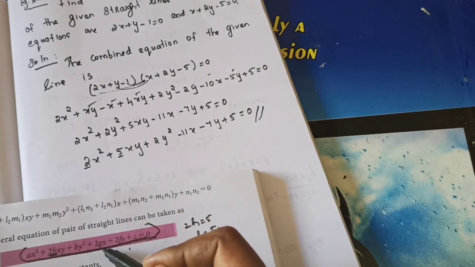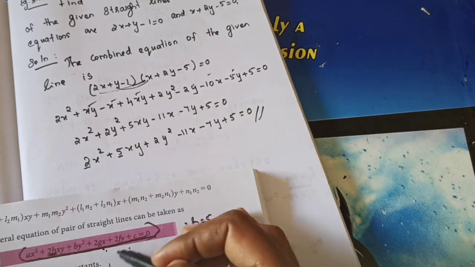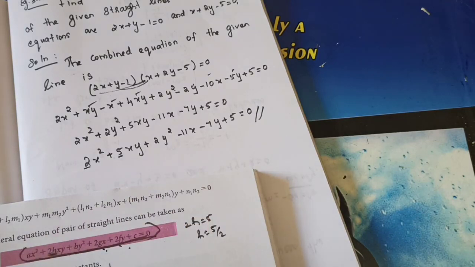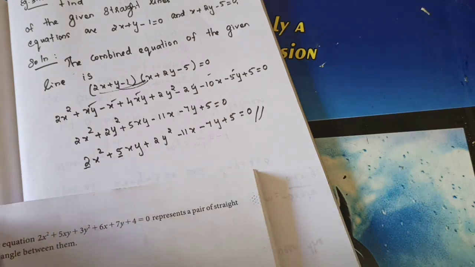From that you will find the g value. Then 2f is equal to minus 7. From that you will find the f value. c equal to 5. Understand? So for the next problems, we need to find the a value, b value, h value, f value, g value, c value, everything we will find. Okay, so for this we will use this.